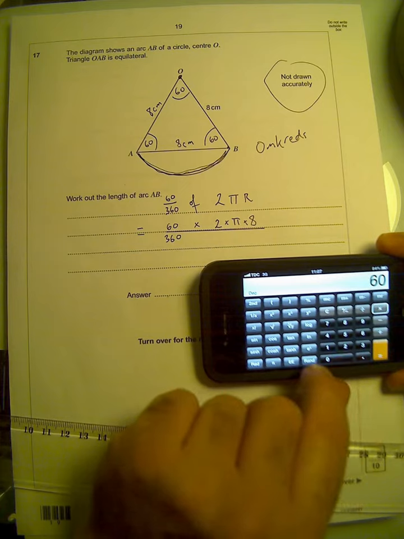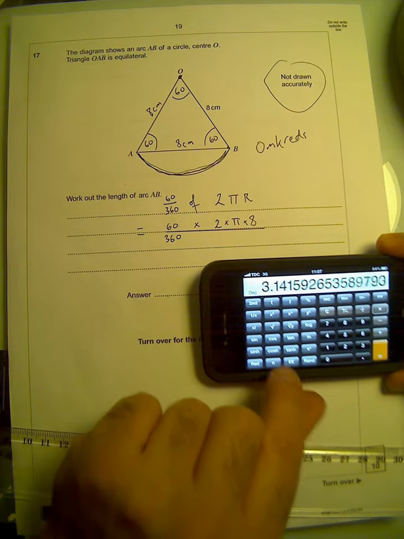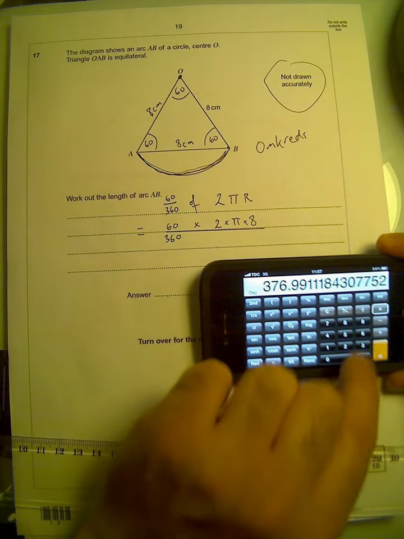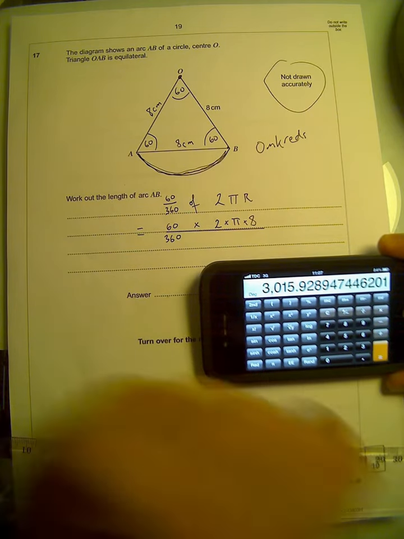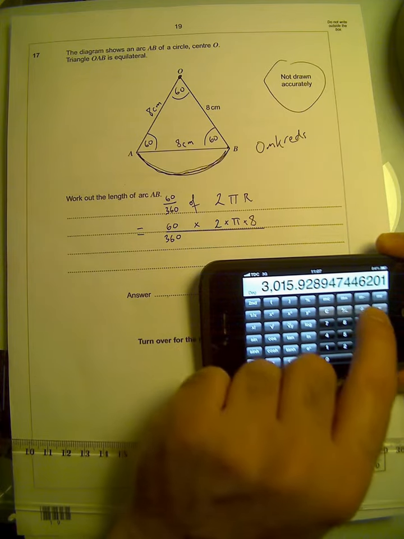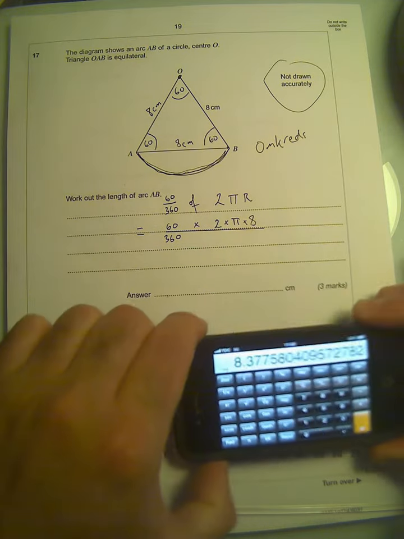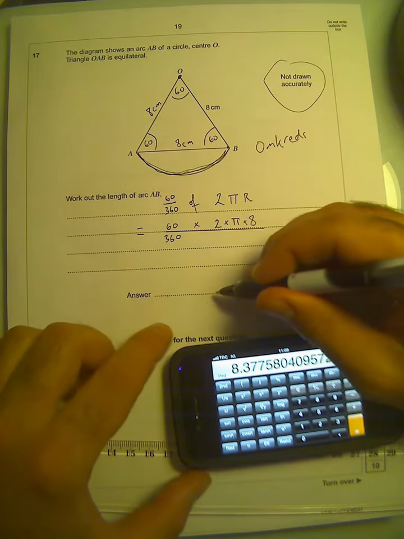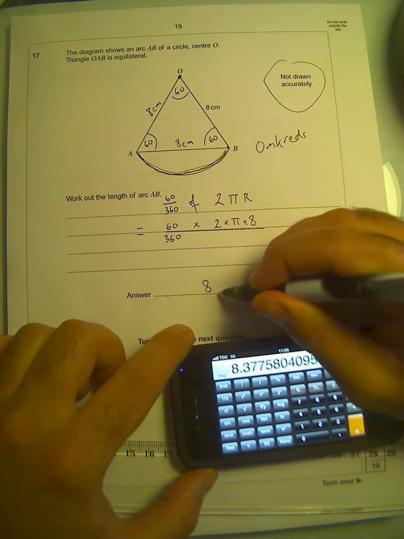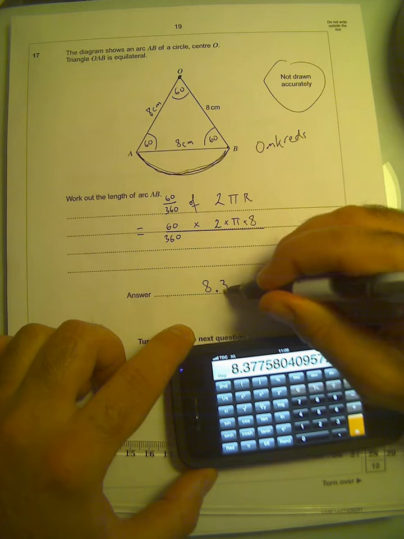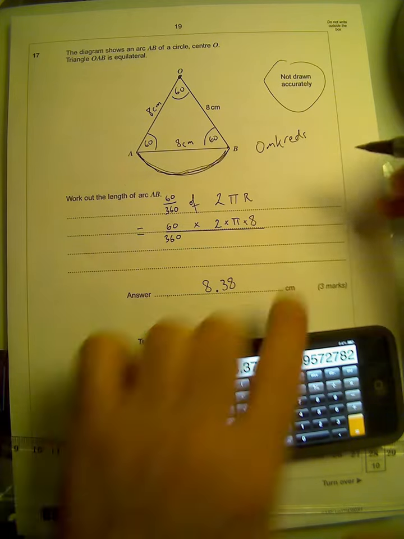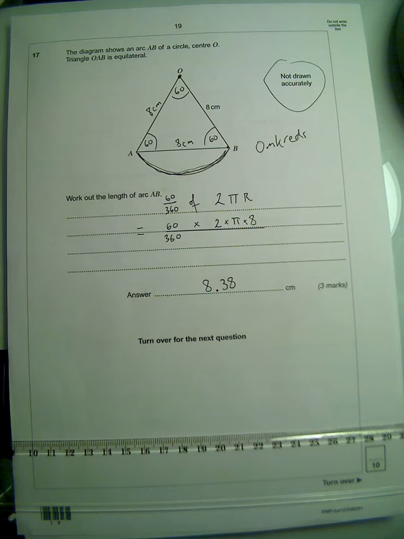60 times 2 times pi times 8 means that the top is 3,000 and something, and divide that by 360. 8.37. So the arc is 8.3, well, that rounds to 8.38 centimeters is already there. So that's the answer we've got.